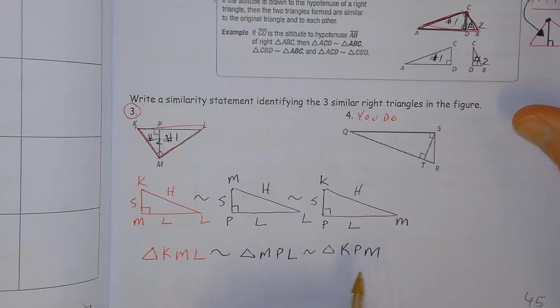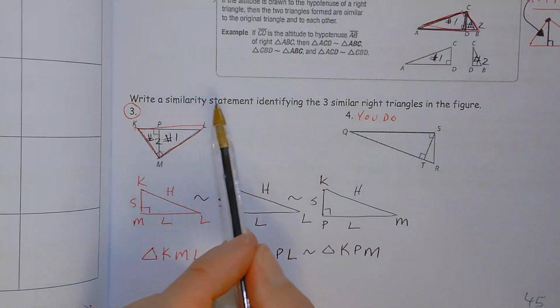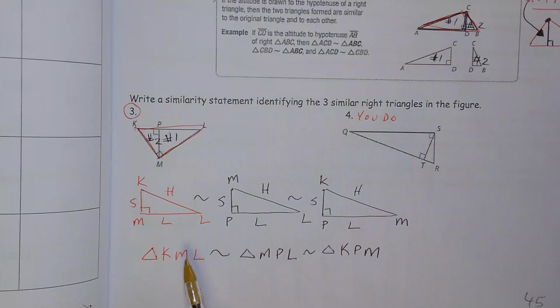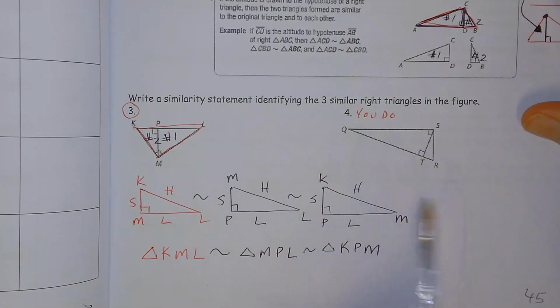Now all the orders will match up, and you can match up the pieces based on the way the triangles are sitting. So when it says write a similarity statement identifying the 3 similar right triangles in the figure, this is the Big Mom, and then these are her 2 kids, and they're all similar to each other. All right? So I'm going to leave this one blank because you're going to try it in a second to line them up the same way.